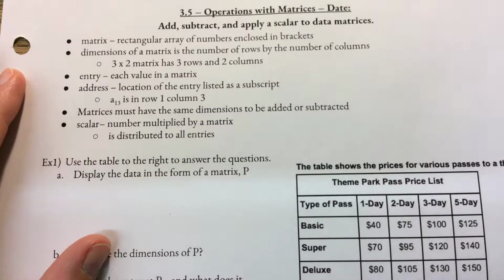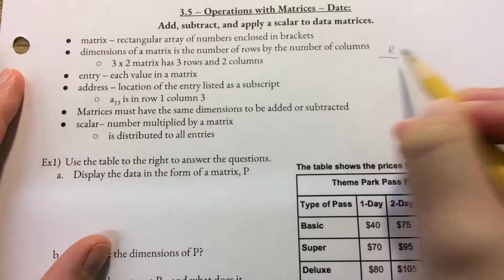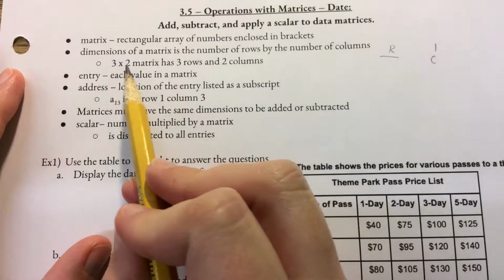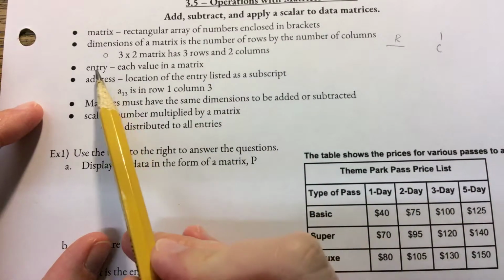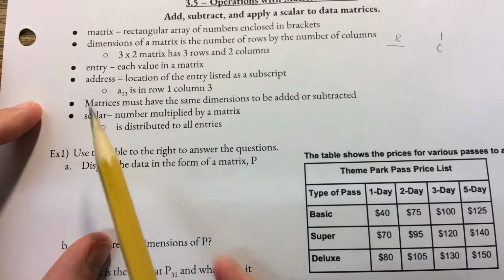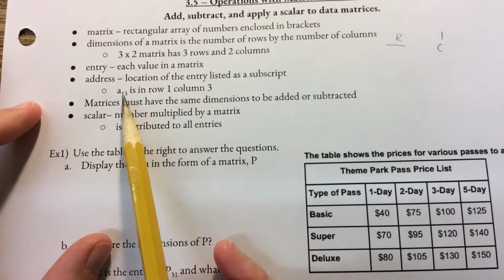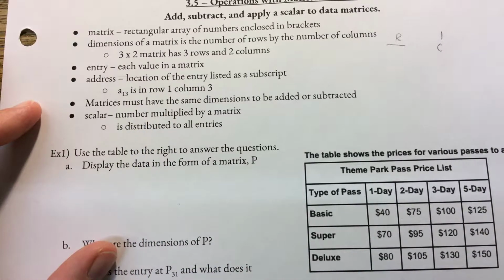Dimensions of a matrix is the number of rows by the number of columns. So remember, rows go side to side. So these are the rows and these are the columns. So a 3 by 2 matrix has 3 rows and 2 columns, is what that's saying. Each value in a matrix is called the entry, and each entry has its own location called the address. So A, little subscript 1, 3, is in row 1, column 3 of that matrix.